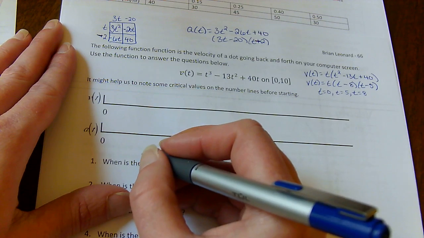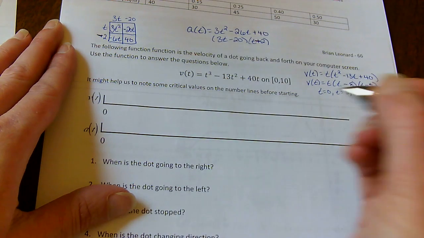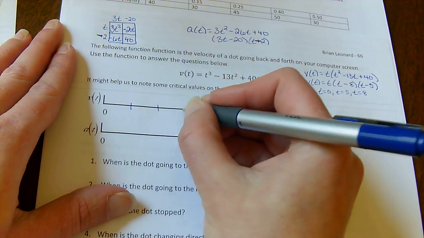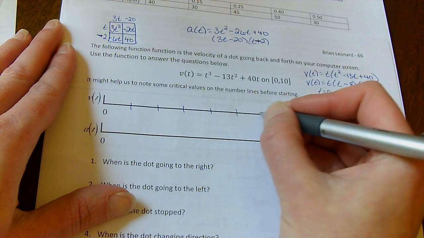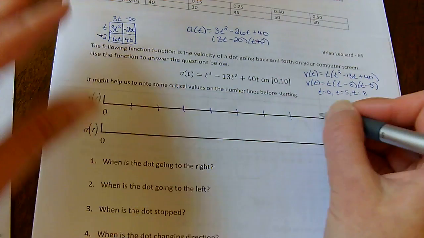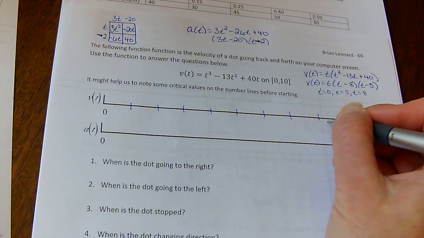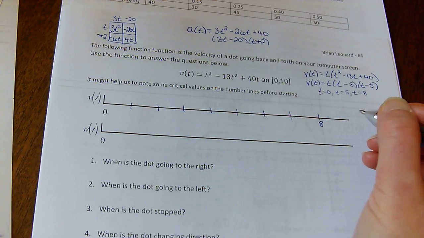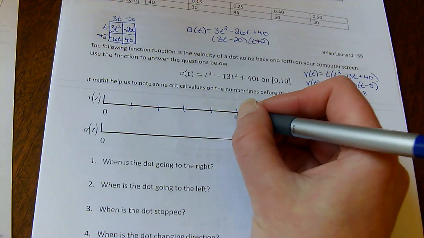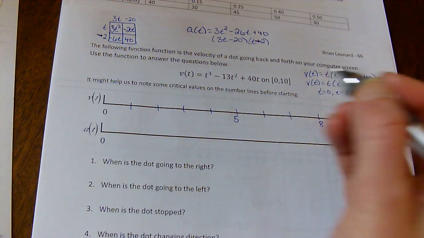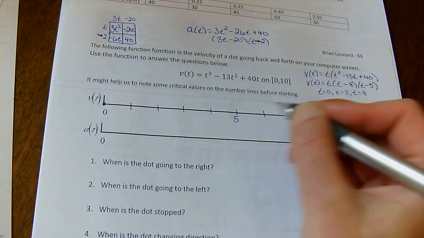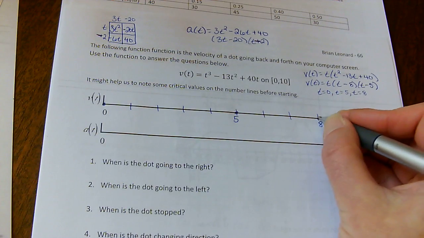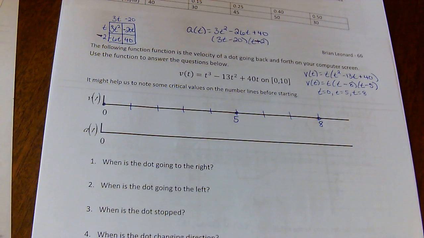So 20/3 is about 6 and something. So let's go ahead and 1, 2, 3, 4, 5, 6, 7, 8. Excuse me. 7, 6, 5. So here's where velocity is 0.